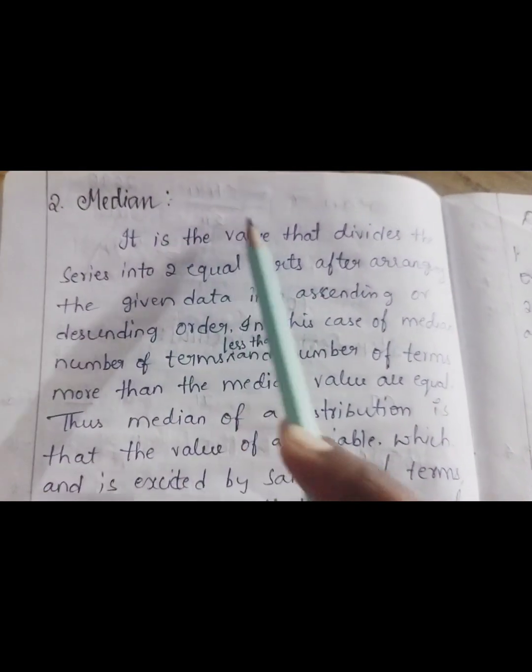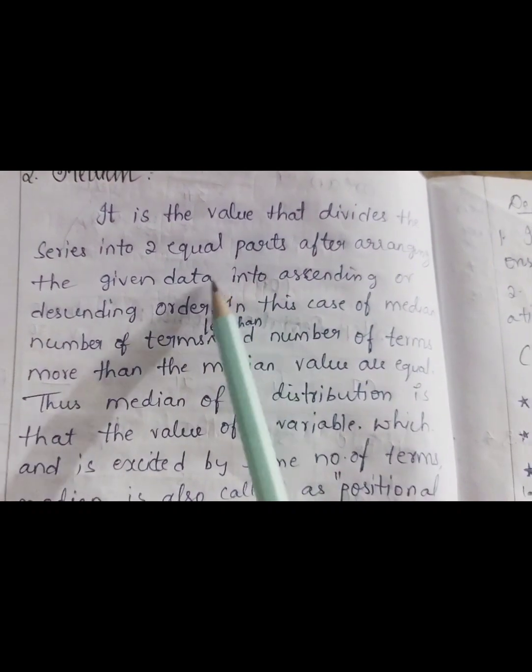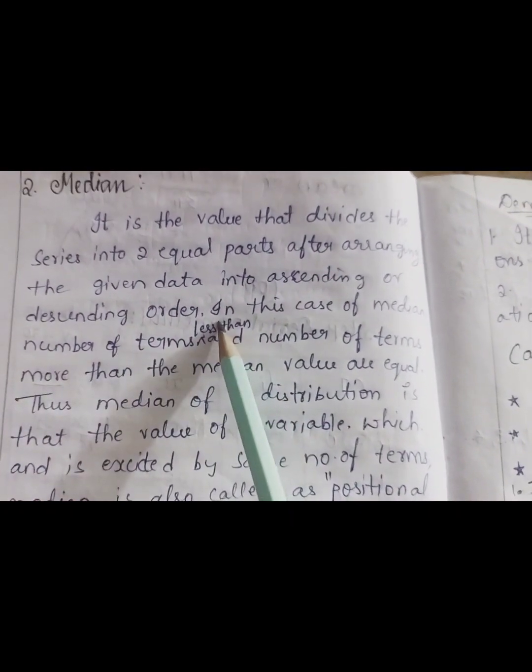Next comes the median. How to get the median? First step, we need to arrange the data in ascending order or descending order.